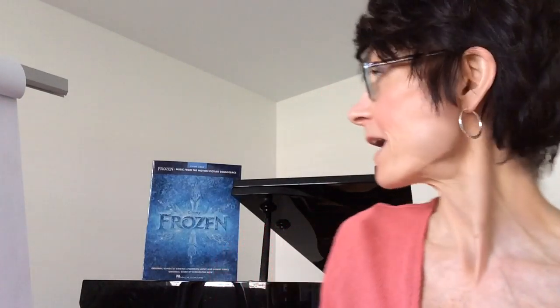You may wonder why I have the Frozen book up here. Well, it was cold this morning, so I was playing some songs from that. And as you know from your music classes, fractions are everywhere, and fractions are in music. We have quarter notes and eighth notes and half notes. So remember that fractions are everywhere.